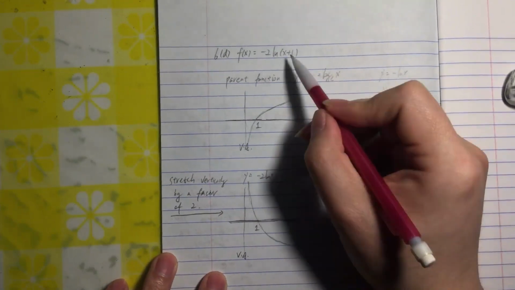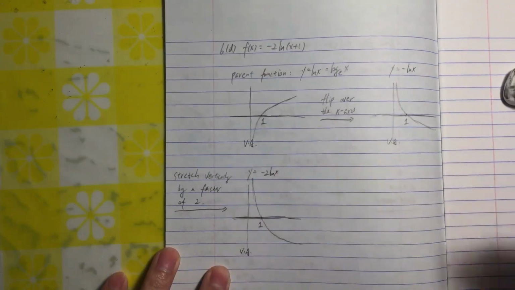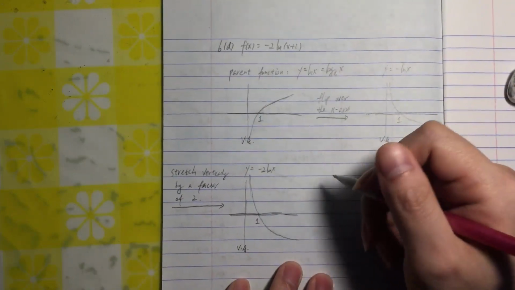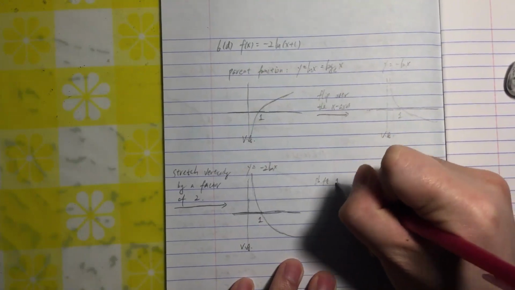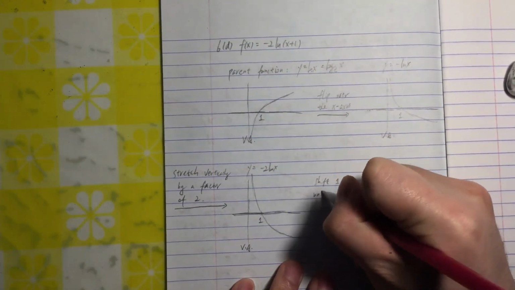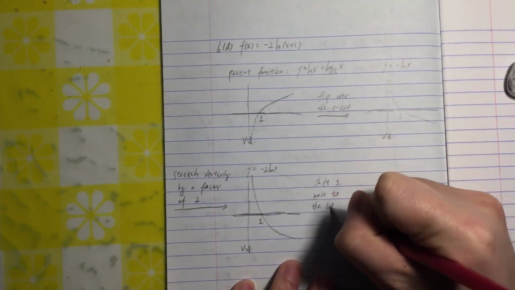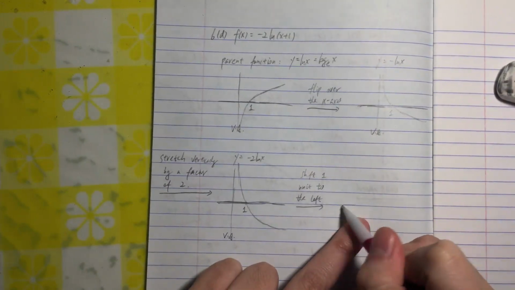Next, when I add 1 to x, I shift the graph 1 unit to the left.